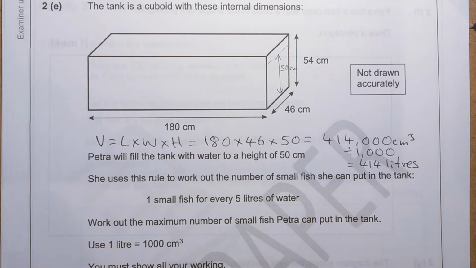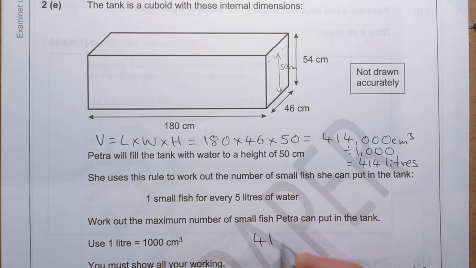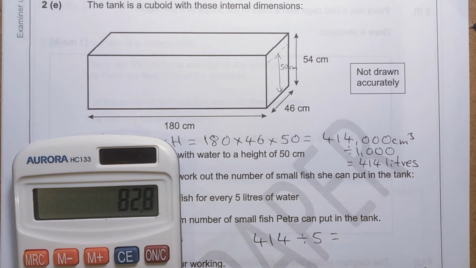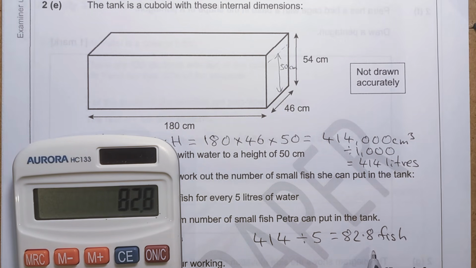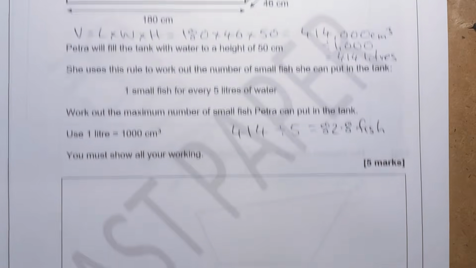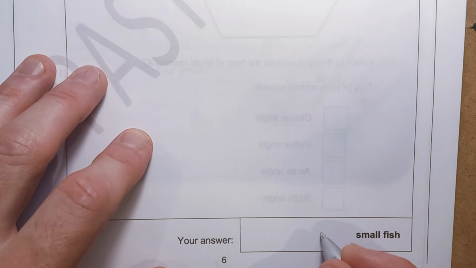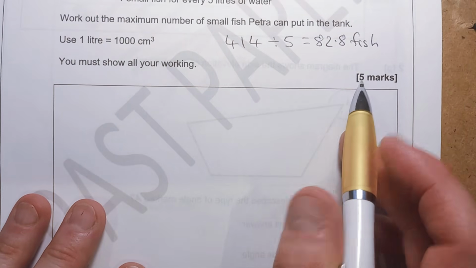litres. Well, if you can have 1 fish for every 5 litres of water, we need to do 414 divided by 5. Which gives us 82.8 fish. But you can't really have 0.8 of a fish, so we're going to have to go with, right down the bottom, 82 fish. And that was for 5 marks.